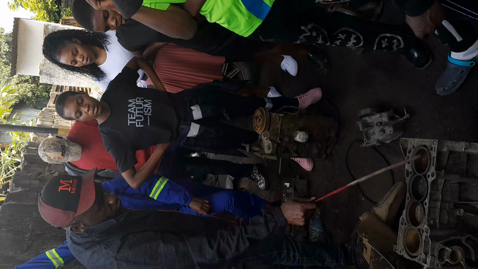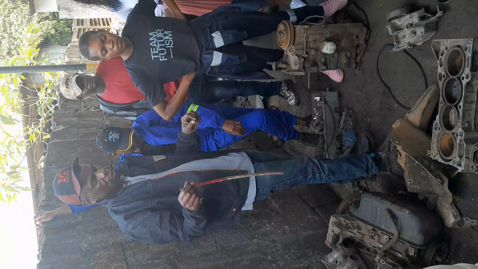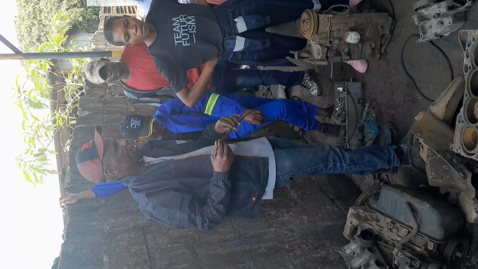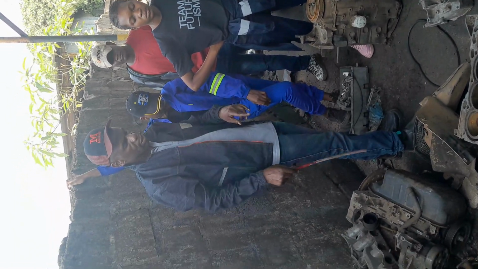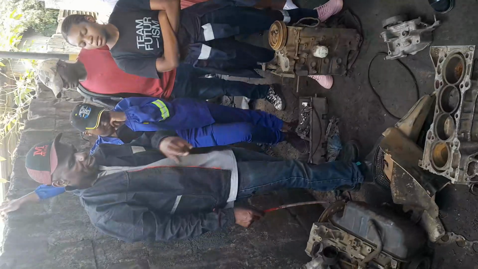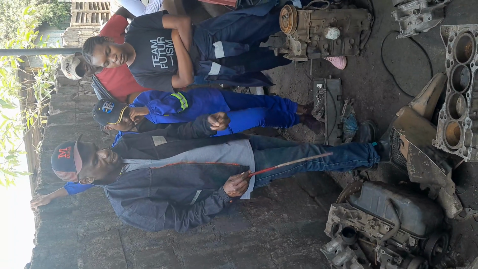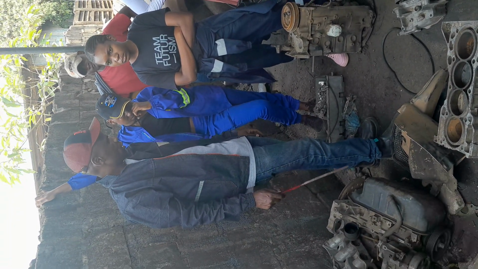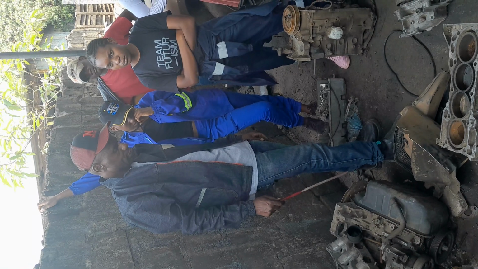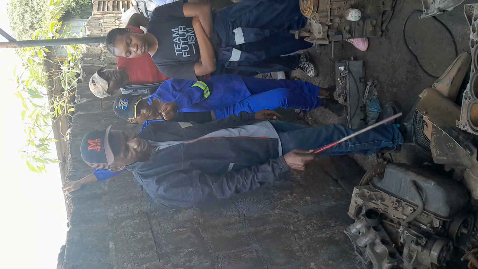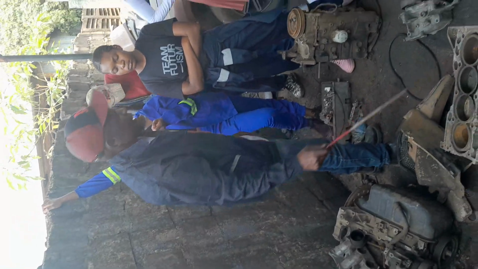Now, with this sort of arrangement, pistons 1 and 4, and 2 and 3, move together in the same direction, but in the opposite direction from the other pair. Basically, what causes this? I repeat, the shape of the crankshaft is what causes this sort of movement.